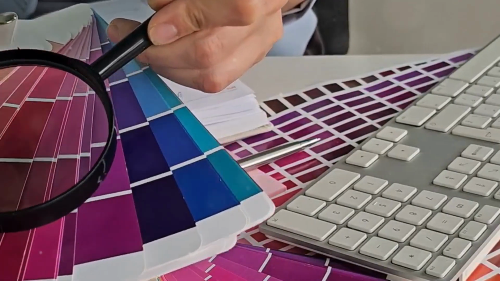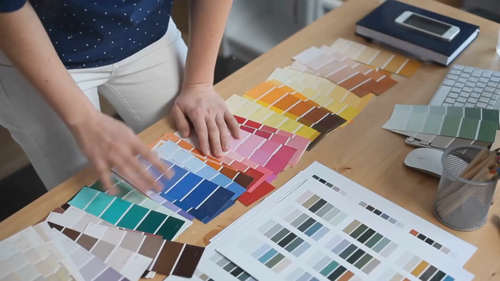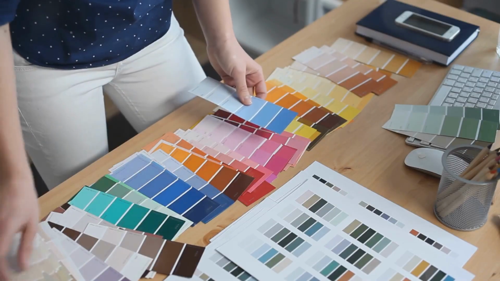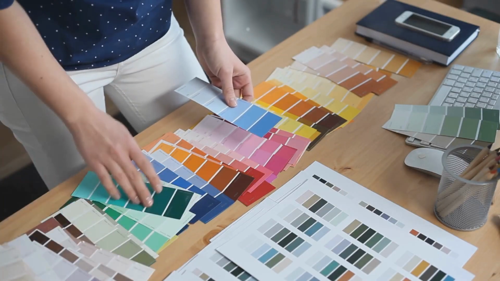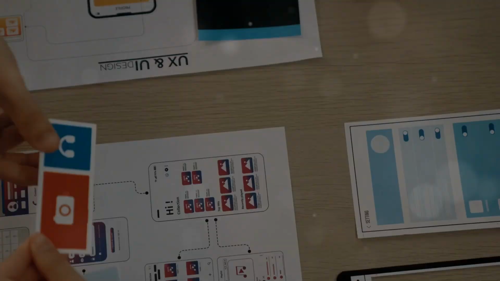Typography, color schemes, and visual branding guidelines are defined to maintain design consistency. These requirements ensure that the product aligns with the company's brand identity, creates emotional resonance with users, and maintains visual hierarchy to guide user attention effectively.